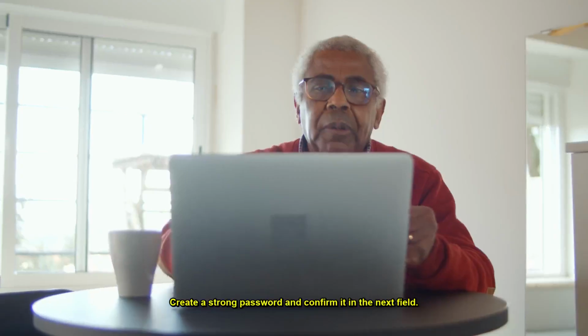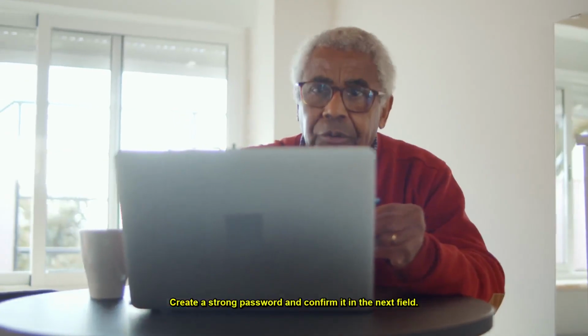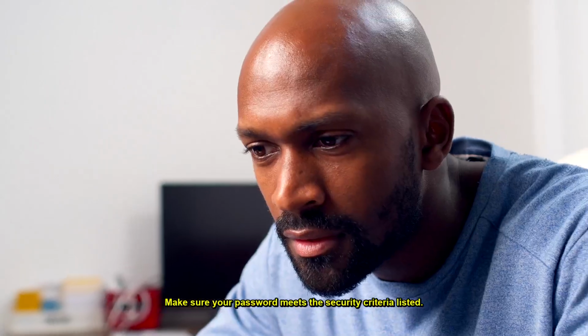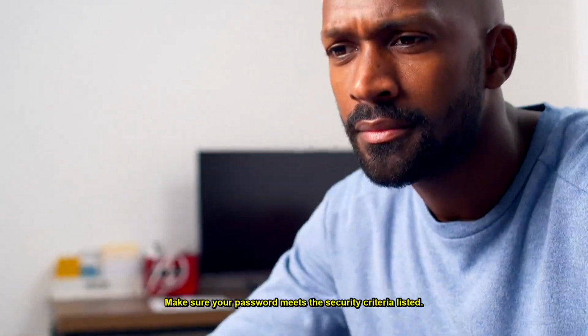You will be directed to a registration form. Here, enter your email address in the designated field. Create a strong password and confirm it in the next field. Make sure your password meets the security criteria listed. Next, click on the Sign Up button to proceed.